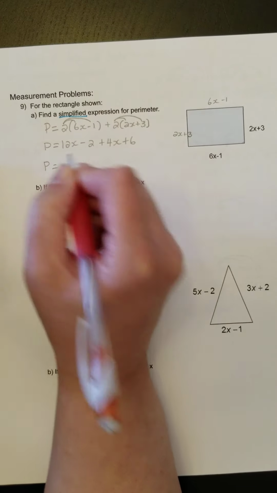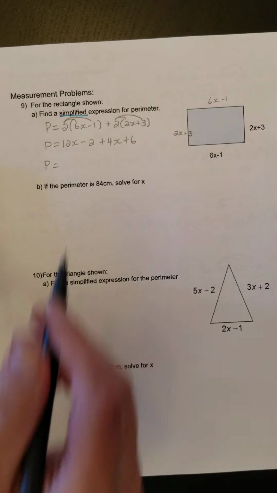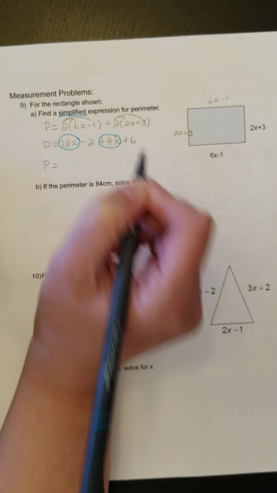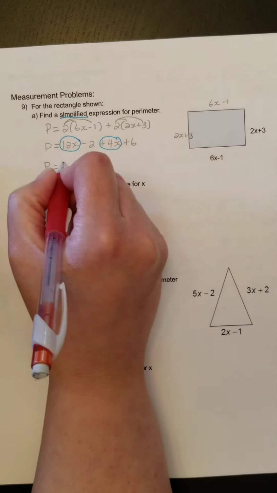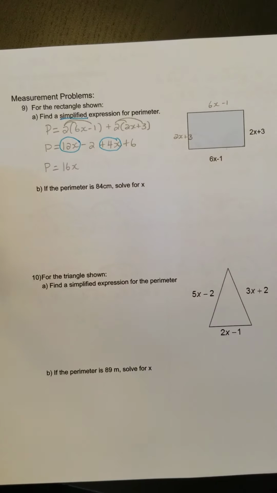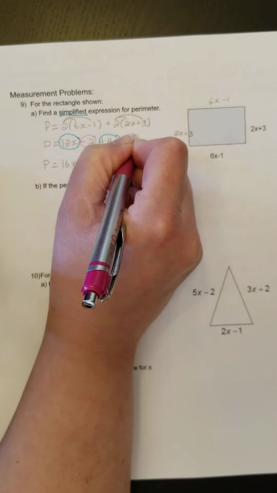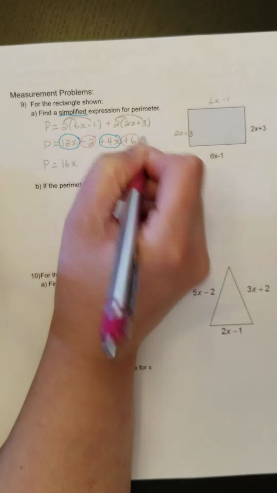And the last step is to gather our like terms. So our x terms, I have 12x's here plus 4x's here. That's 16x's. And the number parts, I have minus 2 and plus 6. So on a calculator, that's what you would type in. Negative 2 plus 6 equals, and what do you get? You should get 4. So 16x plus 4, because that 4 would be positive.